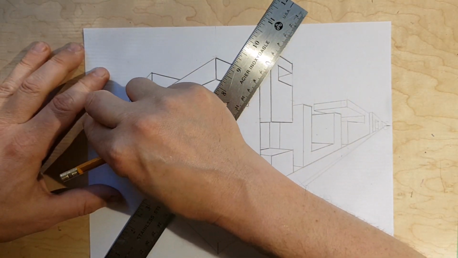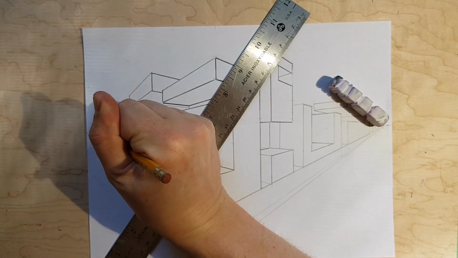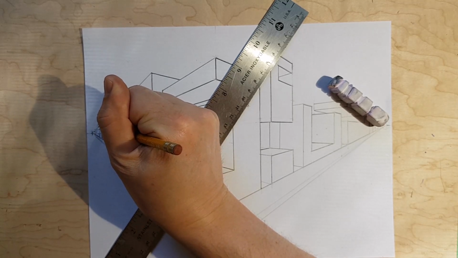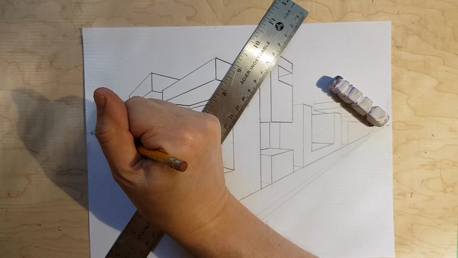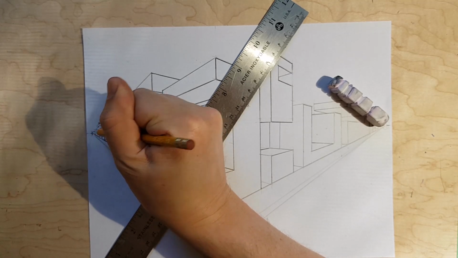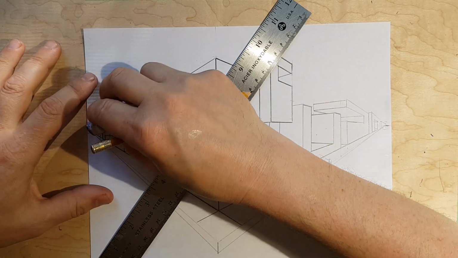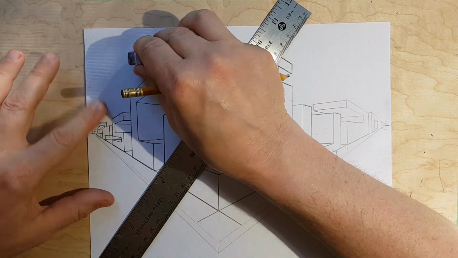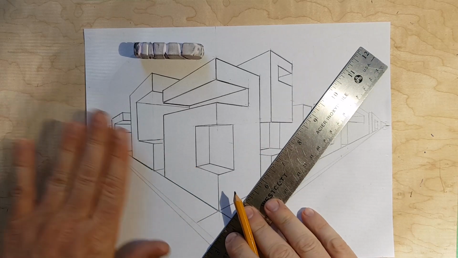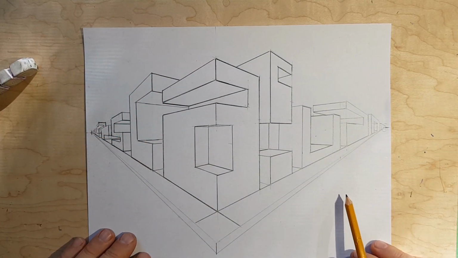So it's hard to see. So I'm bringing this in like that. It kind of looks right. Yeah, it does. It's just hard to delete that little line right there. So now, I'm pretty happy with this.